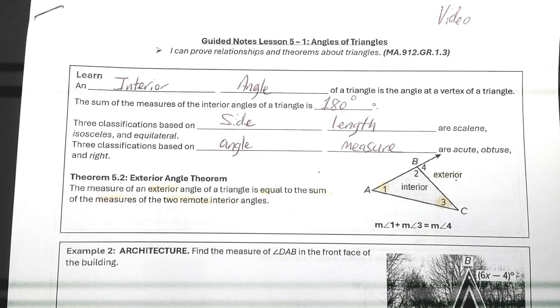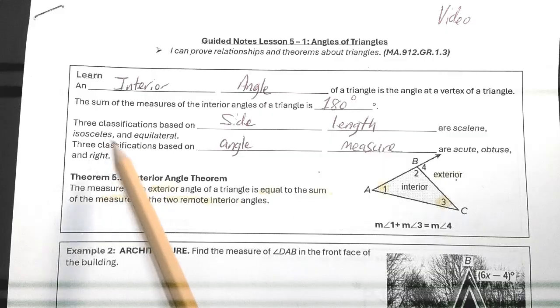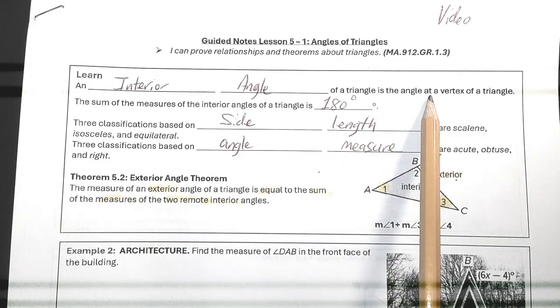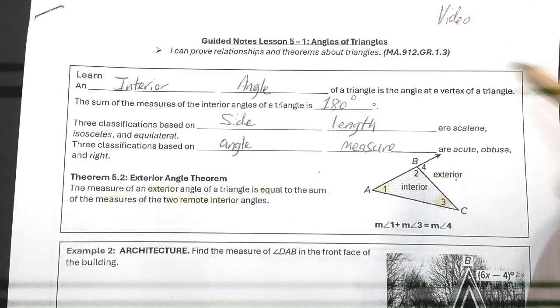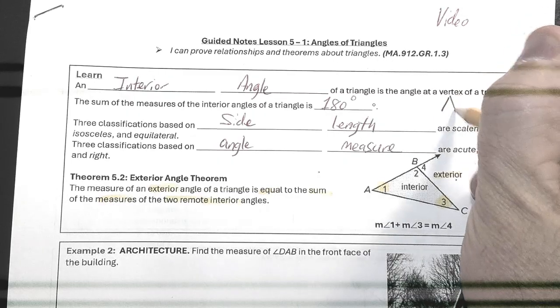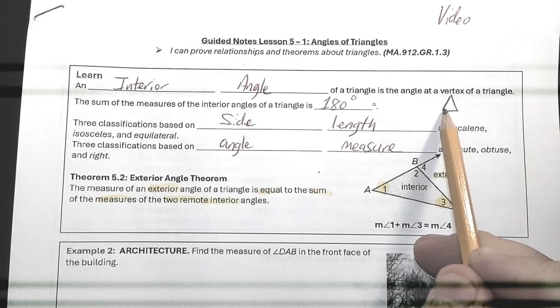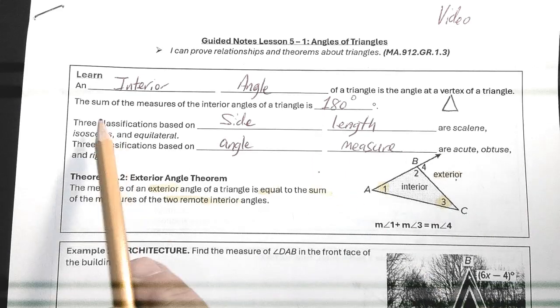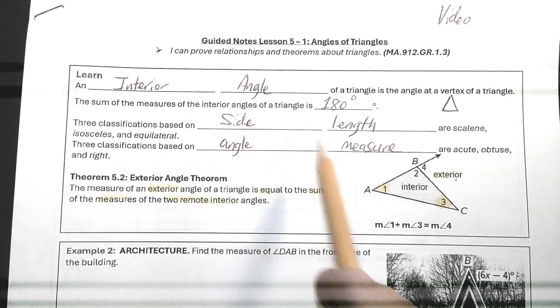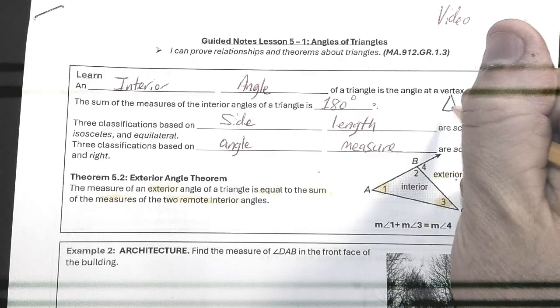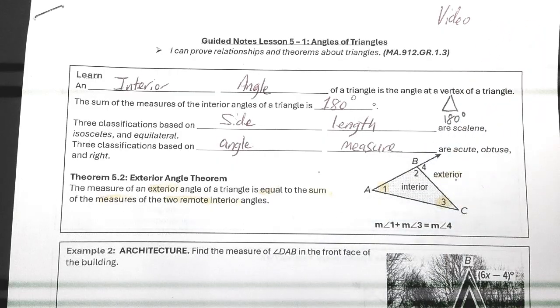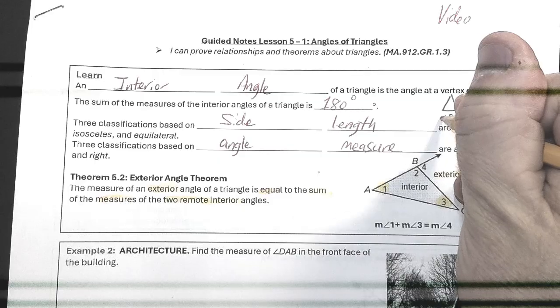All right, so we'll get into the vocabulary. An interior angle of a triangle is an angle at a vertex of a triangle. So that's a really weird way to tell you that the interior angles are at the points. The sum of the measures of the interior angles of a triangle is 180 degrees. So the whole thing is 180, and that's always, forever and ever, amen.